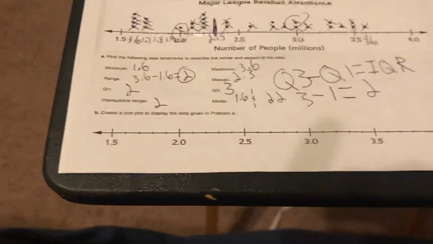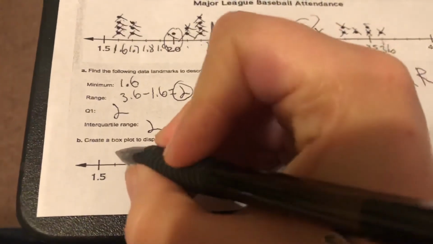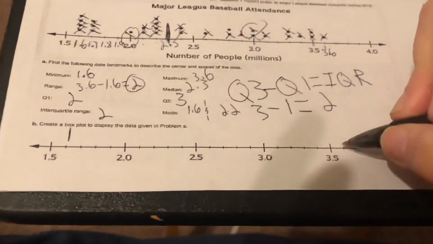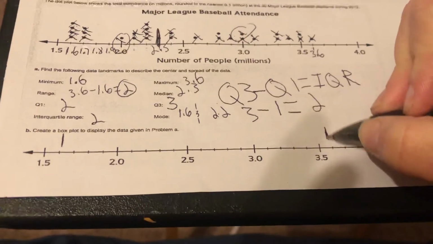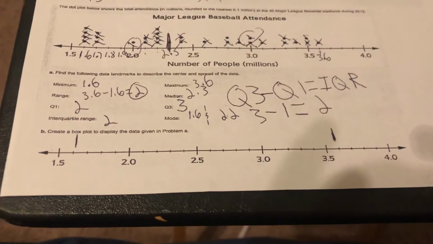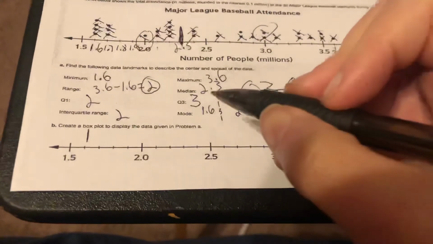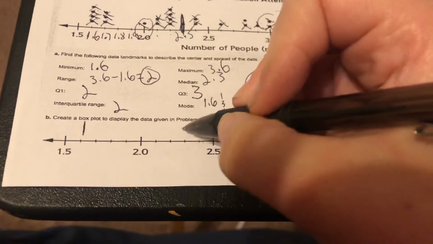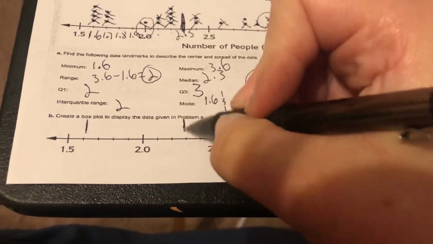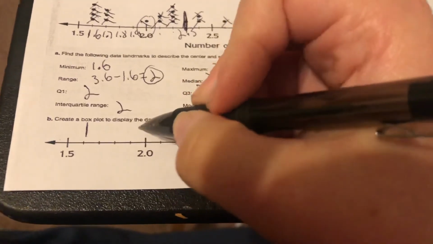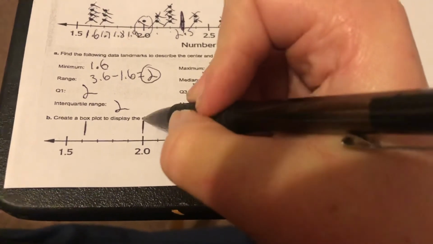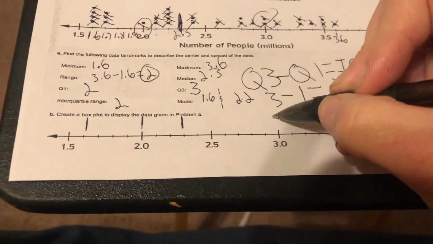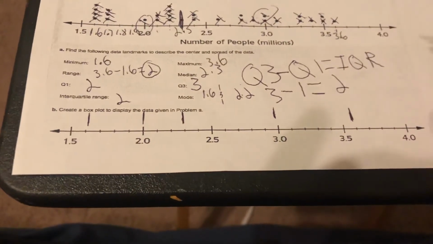We're now asked to create a box plot using our numbers here that we have found, our data landmarks. So let's go ahead and begin with our minimum, 1.6. So we're just aligning our information that we found here. Going to 3.6 next. Following, I'm going to find my median, which was 2.3. My quartile 1 of 2. And next, my quartile 3, which was 3.